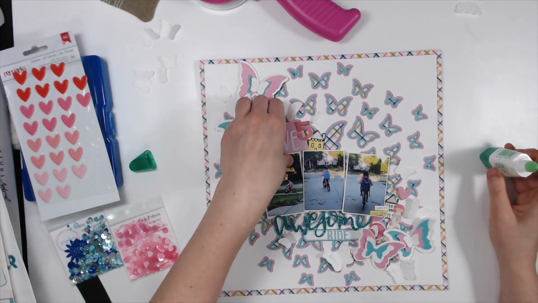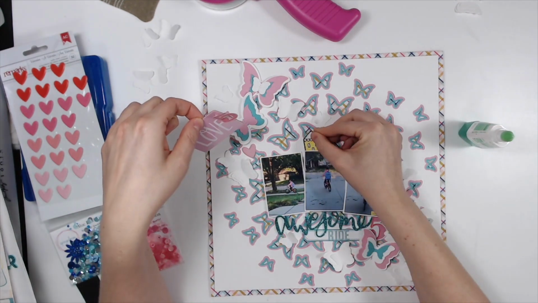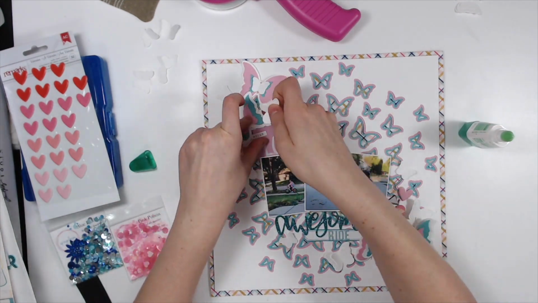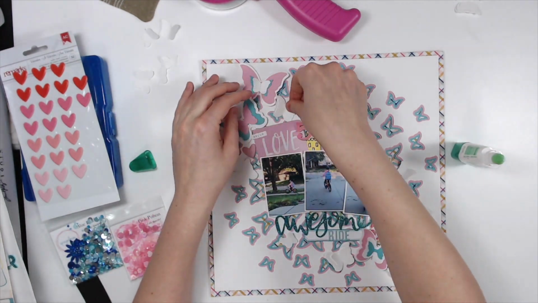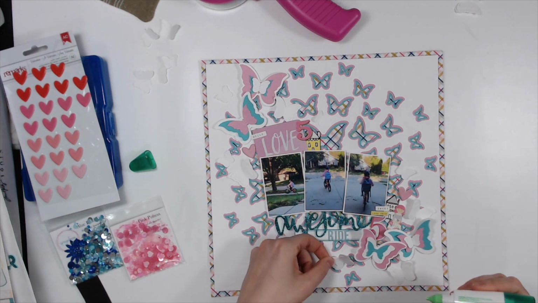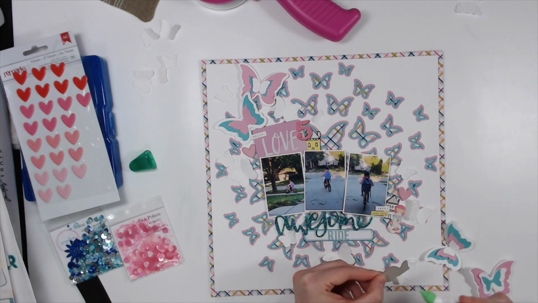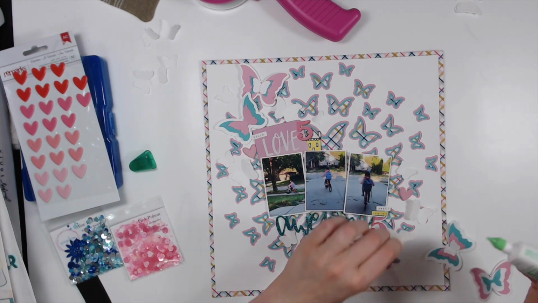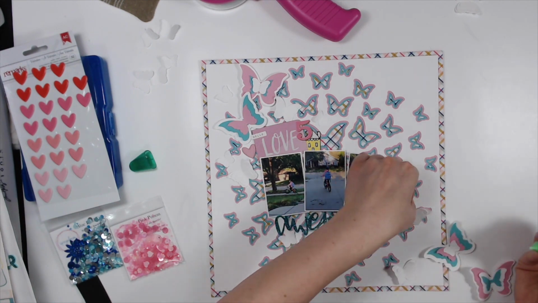Now I'm just sticking everything down. I did take a bunch of the little butterflies and kind of spread them around the layout to make them look like they're flying out of my photos, kind of. And I'm really happy with the way this turned out.